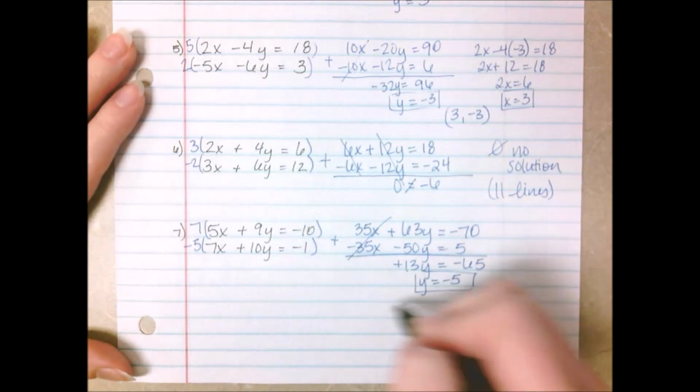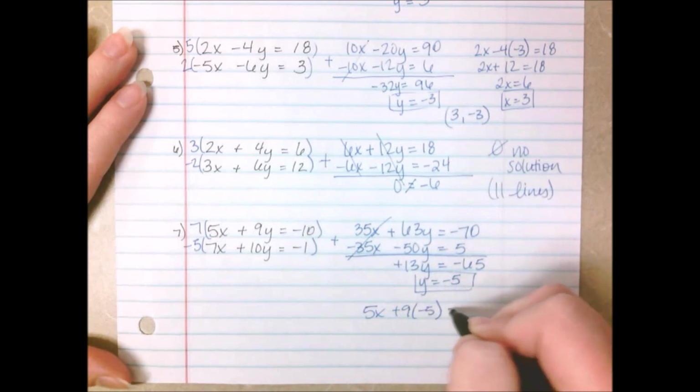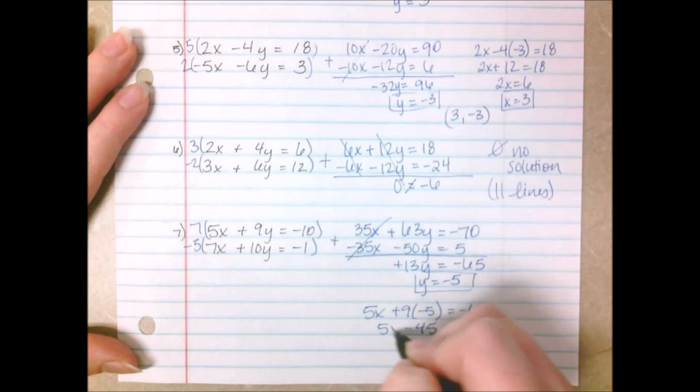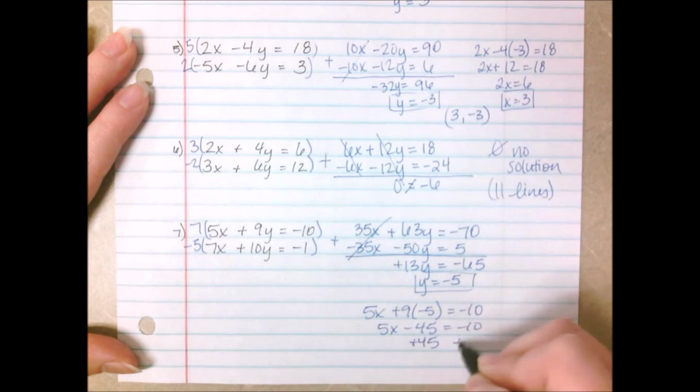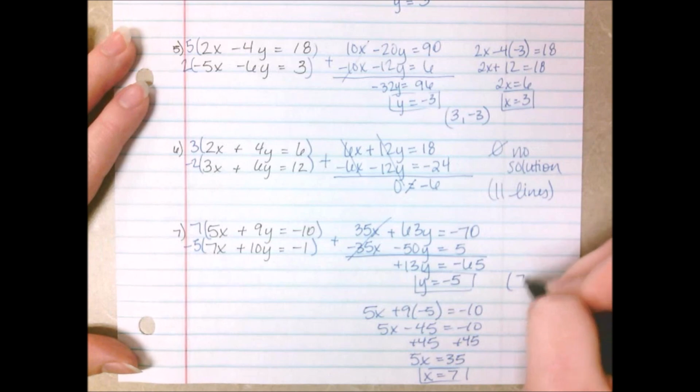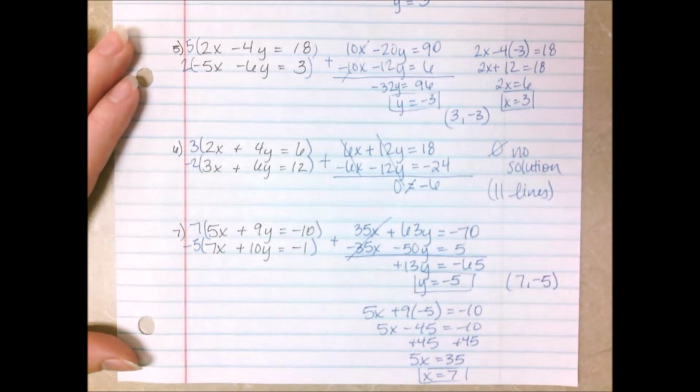So we have 5x plus 9 times negative 5, because that's the y. Get negative 45 here. Add 45 to both sides. 5x equals 35, or x equals 7. Put those together in your ordered pair, and you get 7, negative 5 as your solution.